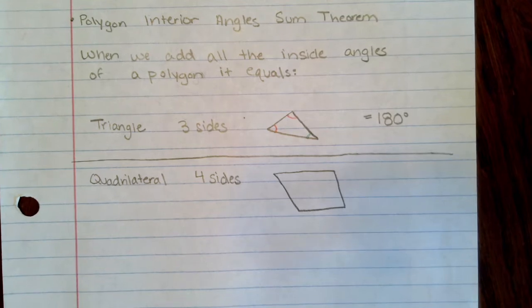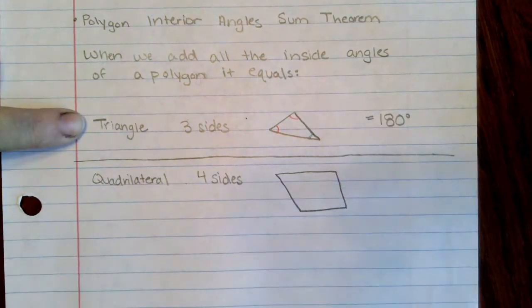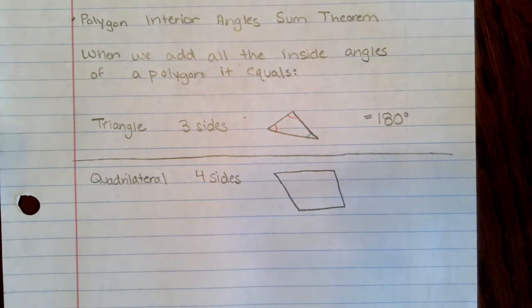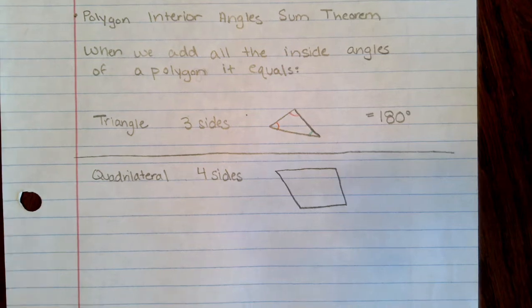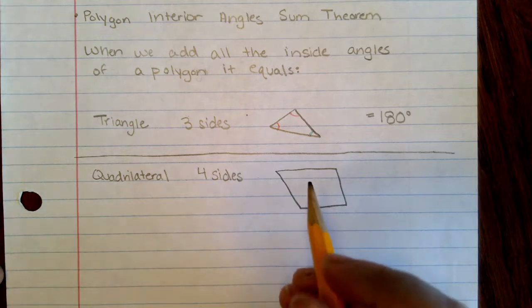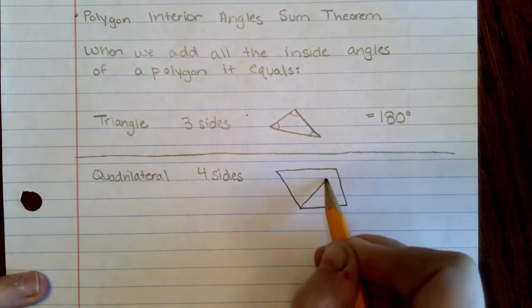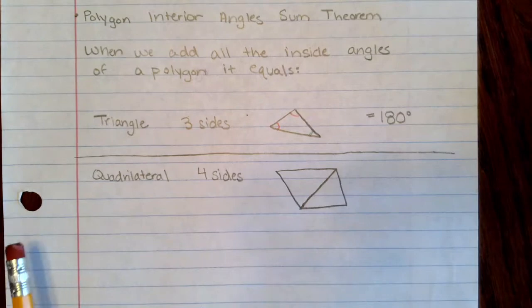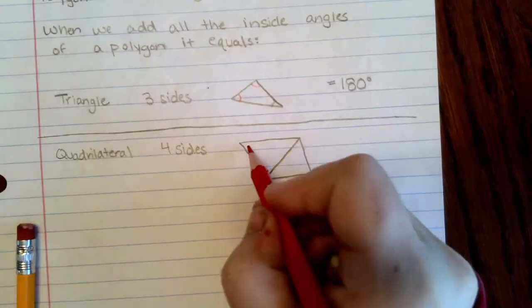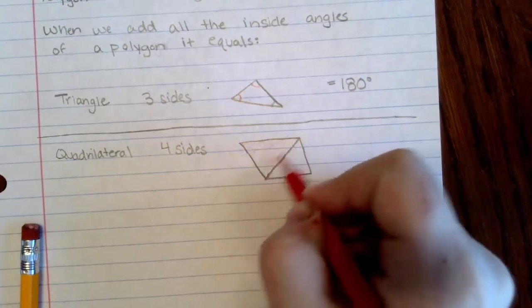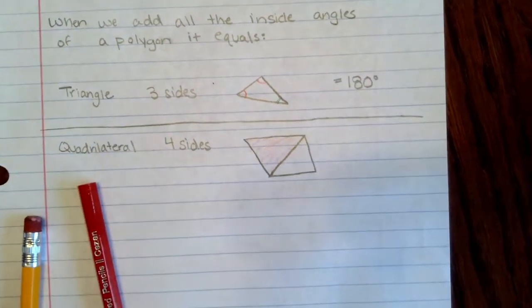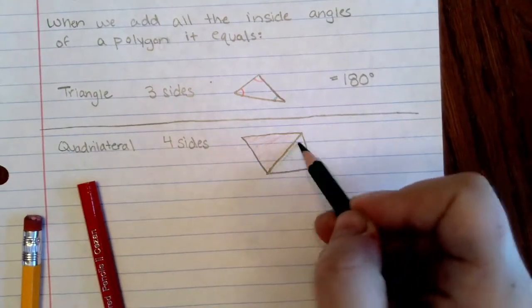Now we're going to go off the basis that we know that a triangle is 180 degrees. So if I can break this quadrilateral up into triangles, then I can know that each of those triangles would make 180. So we're going to use diagonals, and diagonals connect from one vertex to another vertex. So it has to go from a corner to a corner. Okay, so if I connect this corner here, if I connect it to that one, that wouldn't work. So I'd have to go across. And in this quadrilateral here, I see that it would make 1 triangle there and another triangle down below.